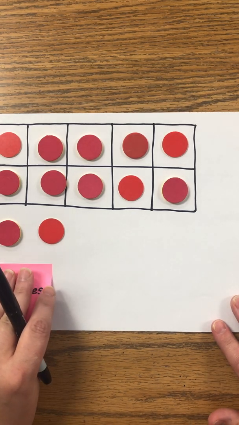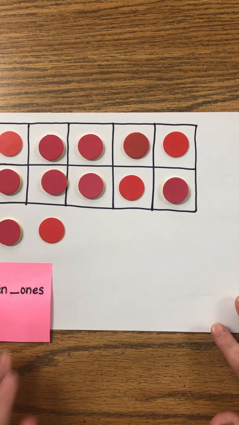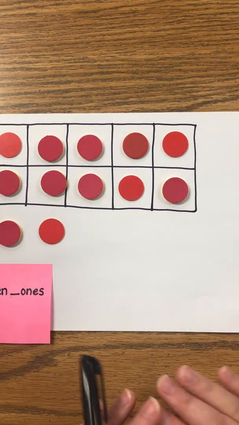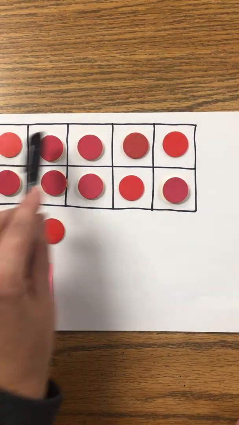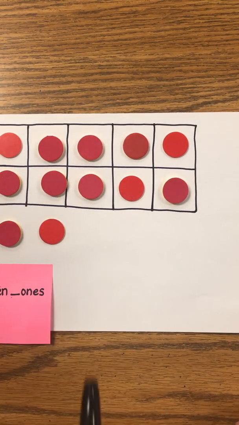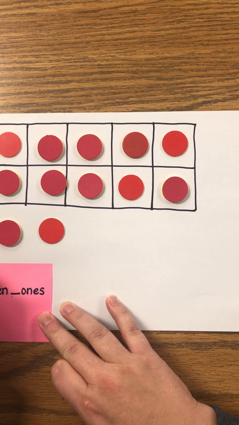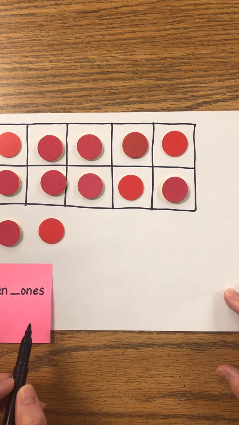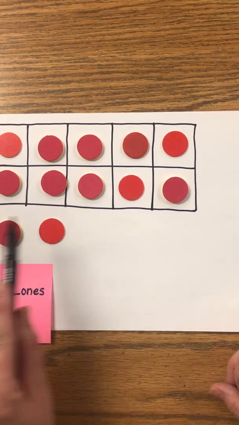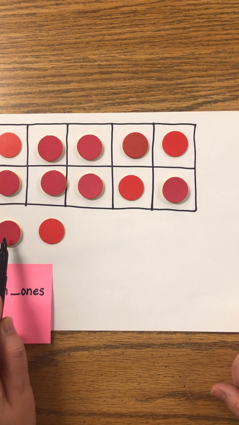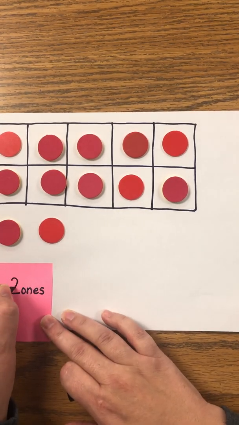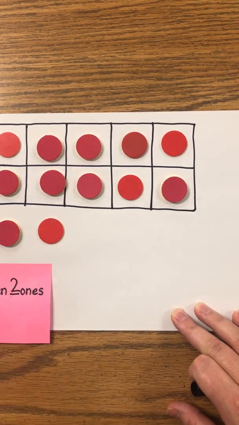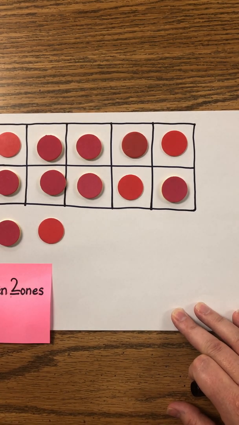So here is the first thing that we're going to do. We are going to look at how many tens we have. So how many tens frames do we have that are completely filled up? There is 1 ten. 1 tens frame is filled up. So I'm going to write 1 ten. Now it says ones. How many ones do I have left over? How many ones do not fit in my tens frame? 1, 2. So there's 2 ones. I have 1 ten, that's here, and 2 ones. So this is one way I can write that number.